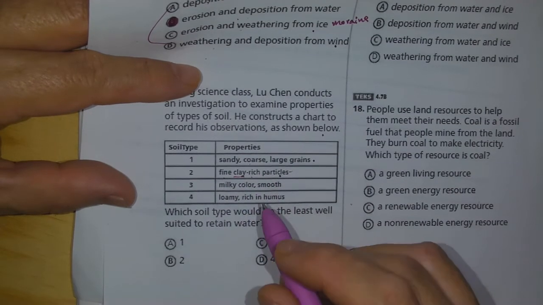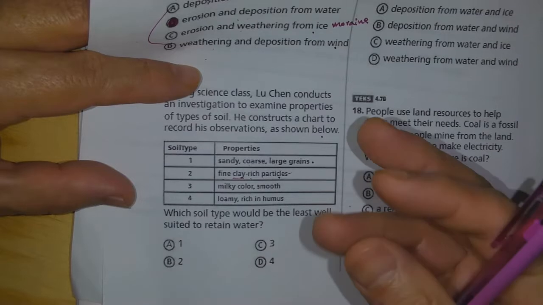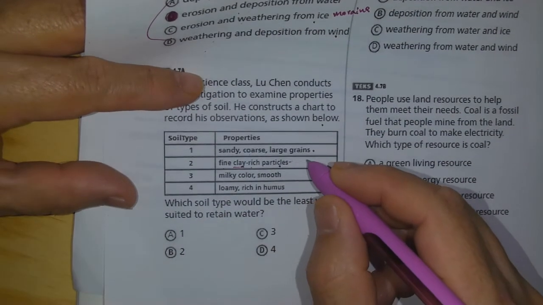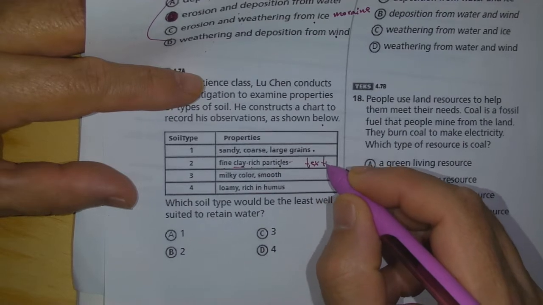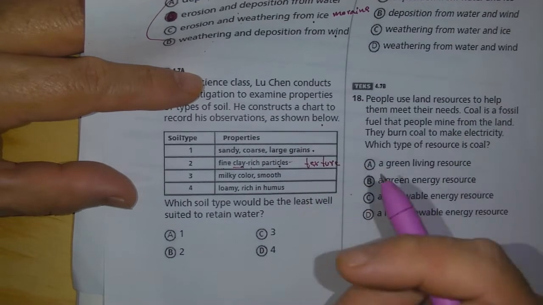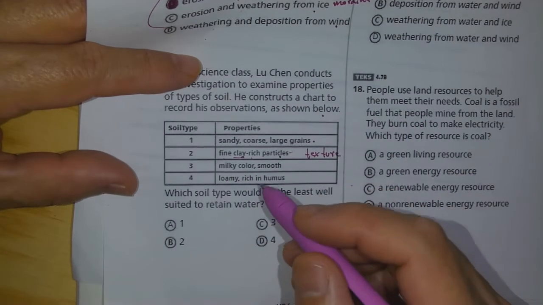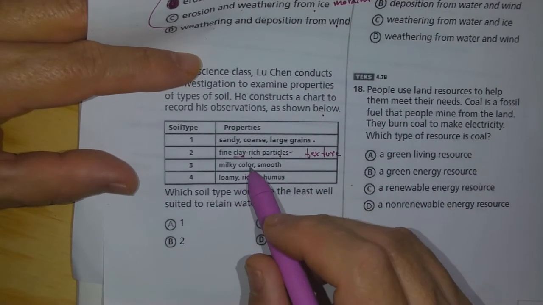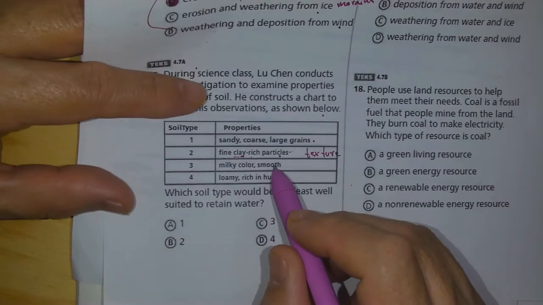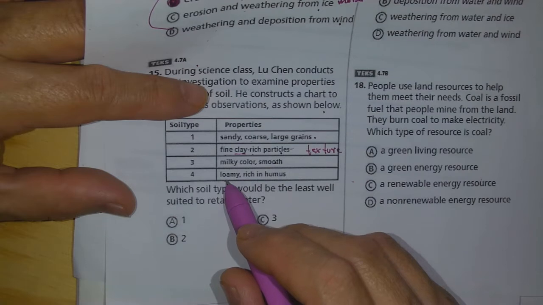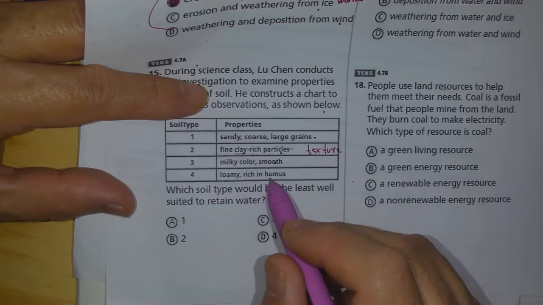You know the Play-Doh? The same, it feels like Play-Doh. It's the texture also, and the size of the particles. Milky color and smooth, could be clay also. Loamy, rich in humus.